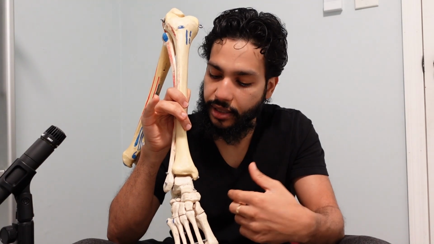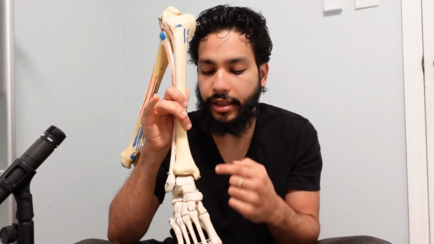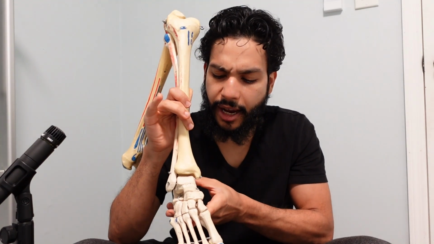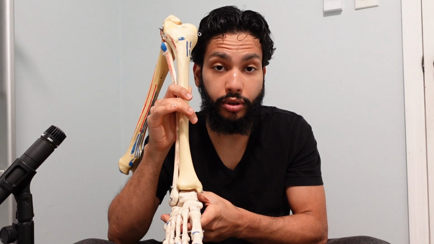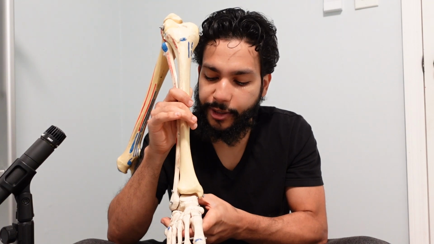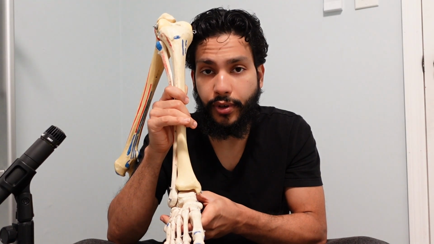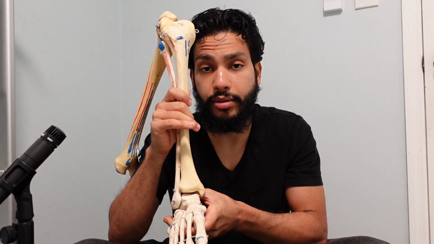Okay, and you can see that the lateral malleolus is projecting further inferiorly than the medial malleolus is. Now, what does this afford us in terms of actual movement in our lives, so to speak? So this means that the amount of eversion that I can produce with the foot is going to be smaller than the amount of inversion I can produce with the foot.